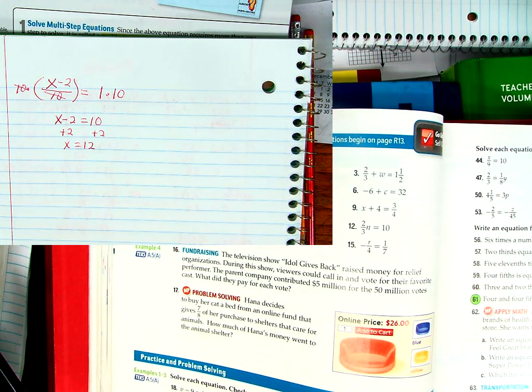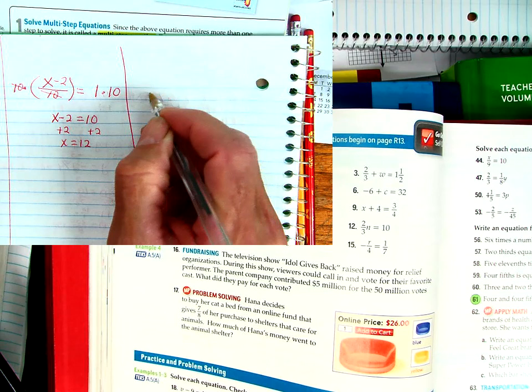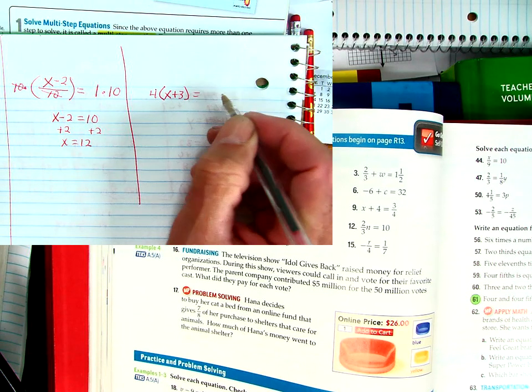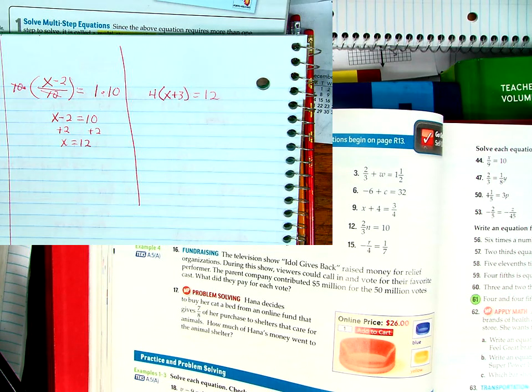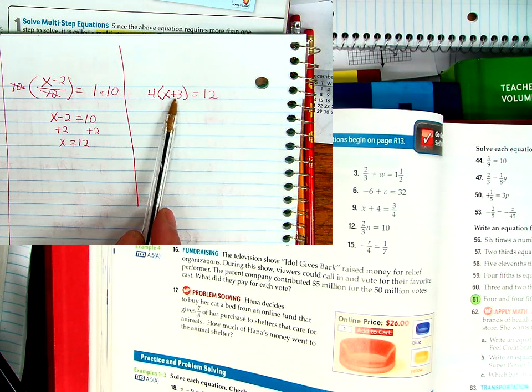Now here's the other way that your addition or subtraction will be locked in and you'll have to do something else first. If you have parentheses, 4 parenthesis x plus 3 equals 12. We're doing multi-step equations. We get to this problem. Here's an addition. We want to take care of it first, but it's locked in on the inside of the parentheses.